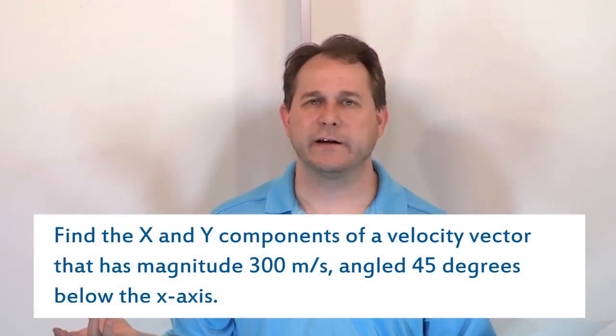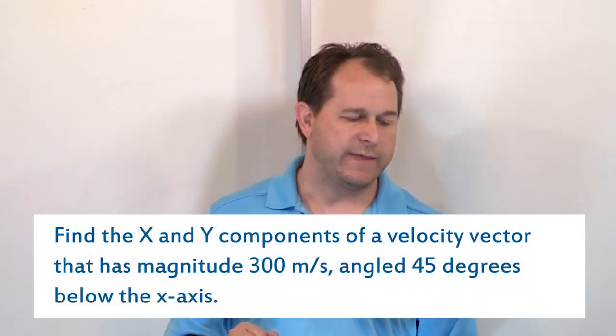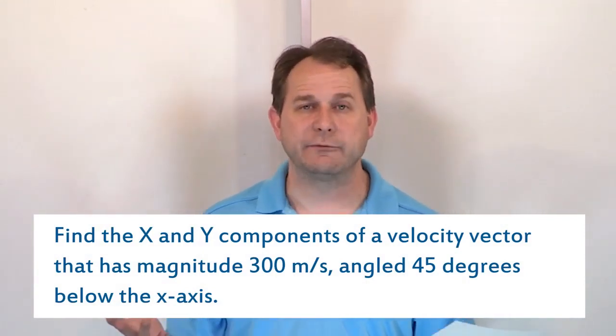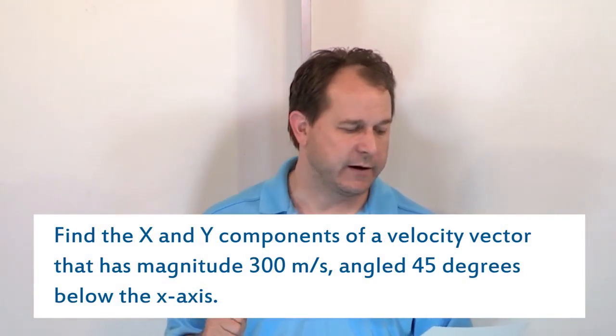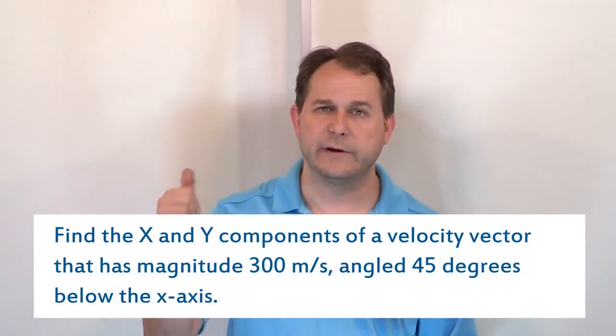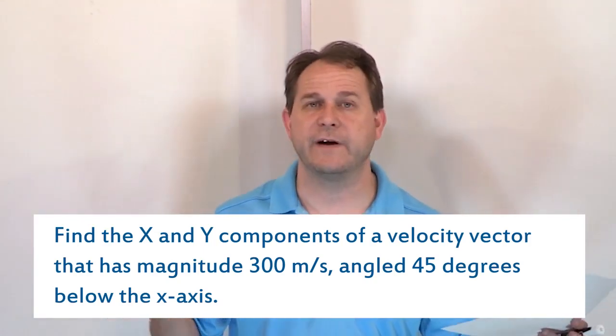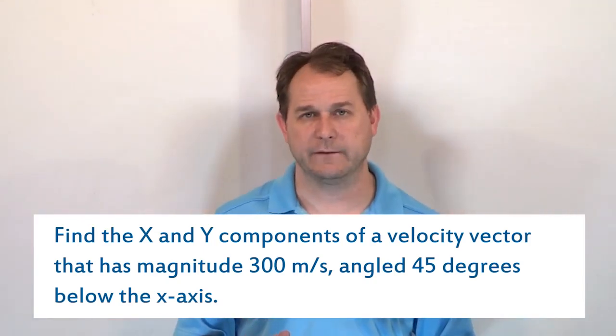Find the x and y components of the following vector. The vector is a vector with a length or a magnitude of 300 meters per second. That's the length of the vector, at 45 degrees below the x-axis. So the vector is 300 meters per second, 45 degrees below the x-axis. Very simple question. Find the x and the y components.